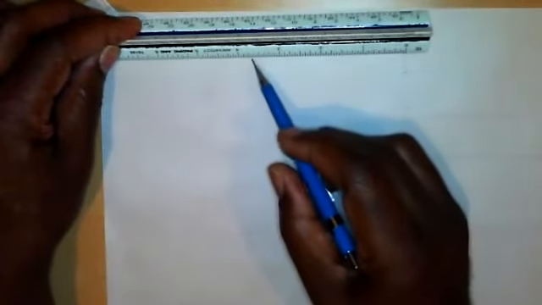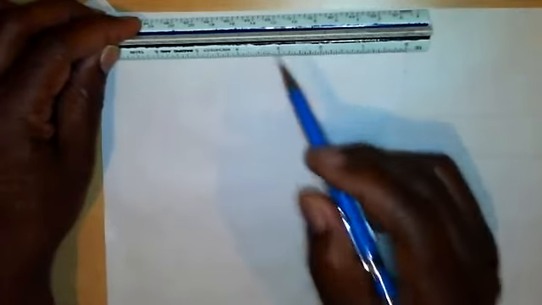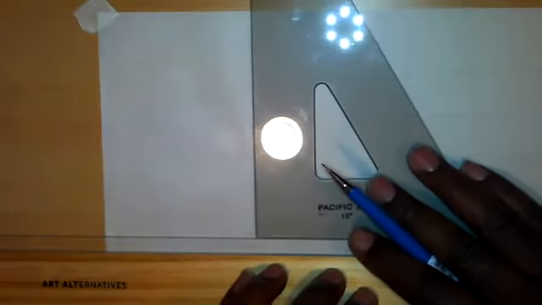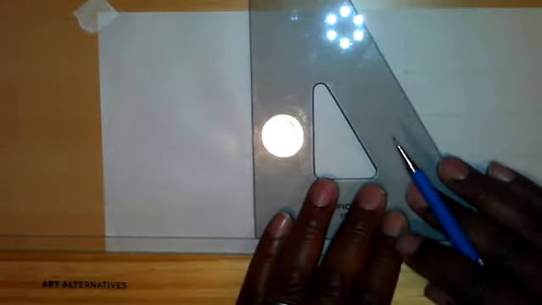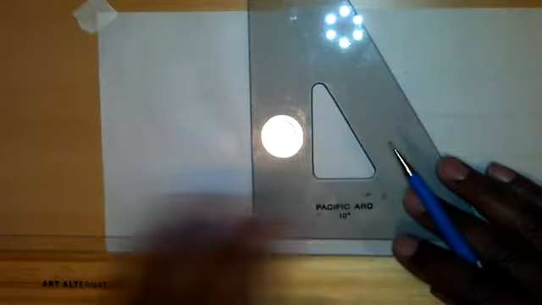So from this line here, I'm going to measure over 3 3/4 of an inch. There we go. I'm going to give myself a reference point. Then I'm going to bring my T-square up, and from that reference point, I'm going to make a vertical line. I'm going to slide it down some too, so I can make it longer. Okay, vertical line. Good.